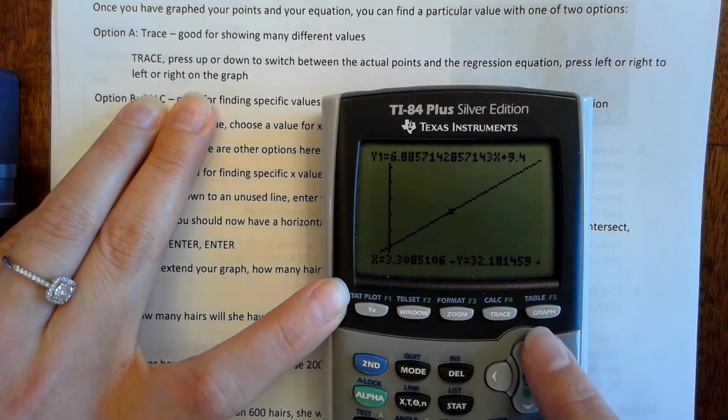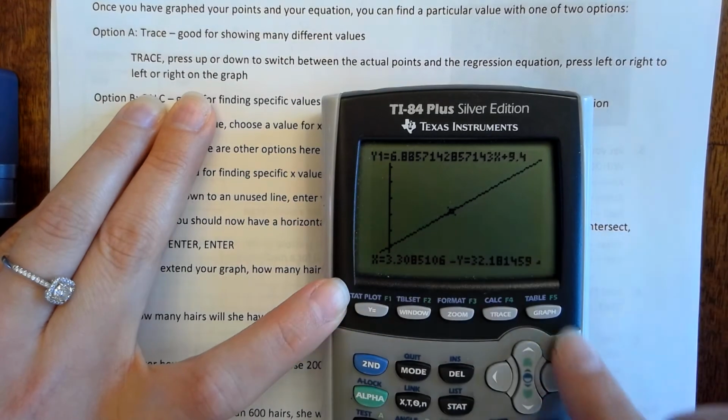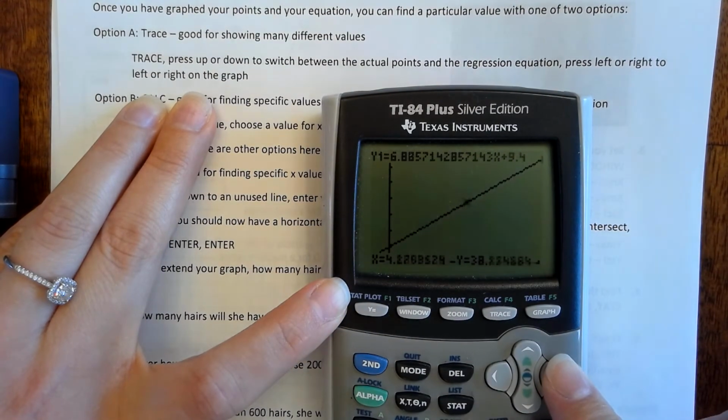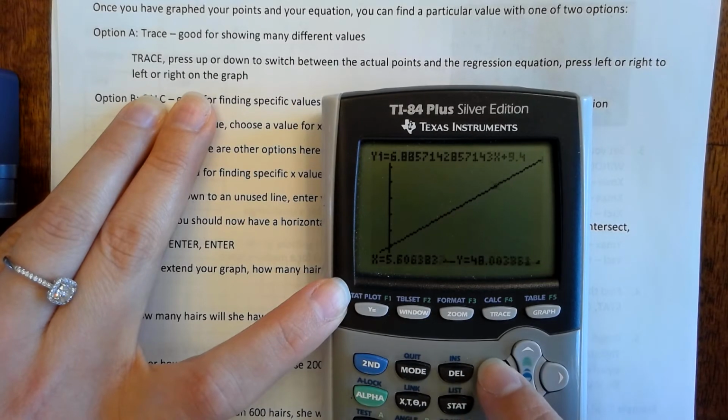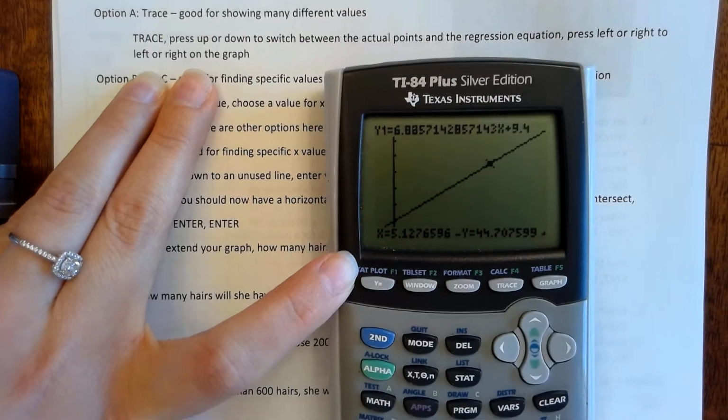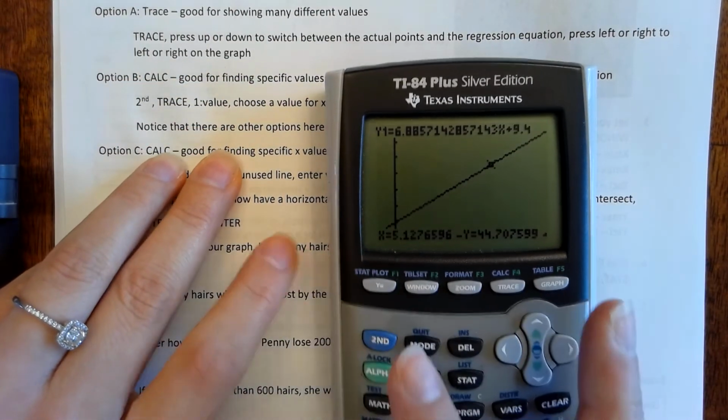If I still had the points on there, I can hit up or down and it will get me onto the line. But let's go left and right, and this will find us millions of points, but they're all kind of weird decimal numbers. So if I just need an idea of what the values are, I can go left and right and it'll give me a good idea. So it's good for giving you a general idea what the values are, but it's not great for specific values.